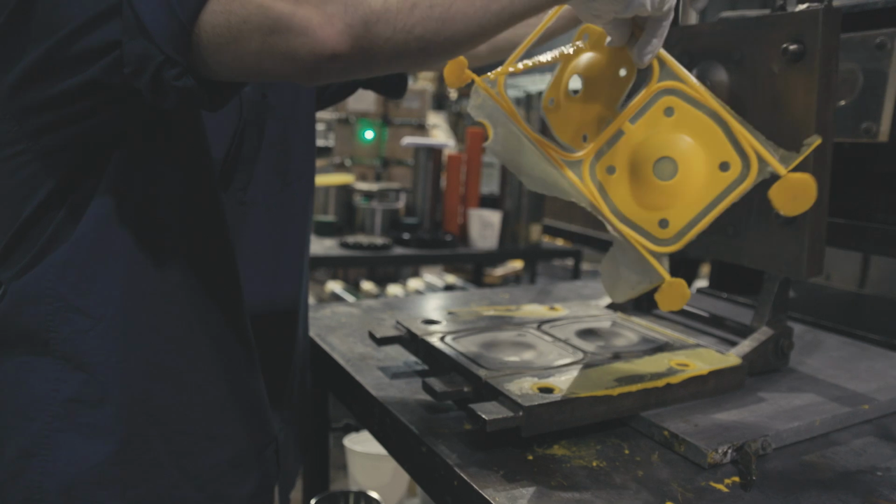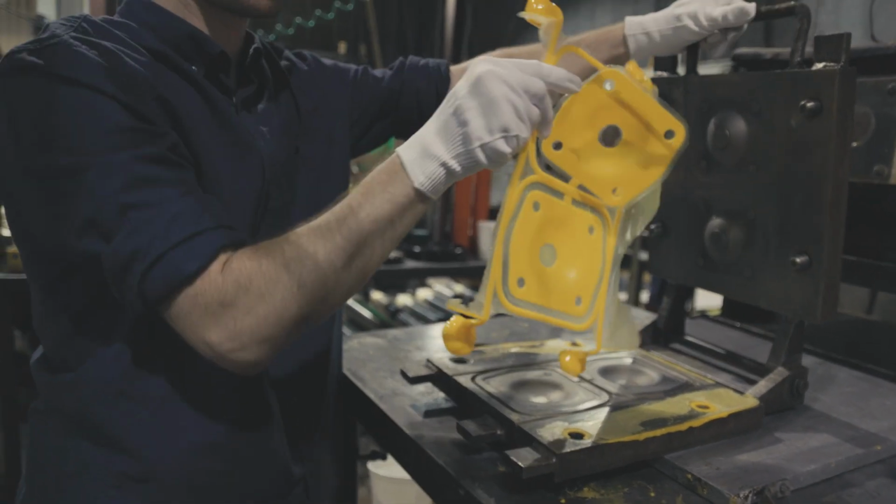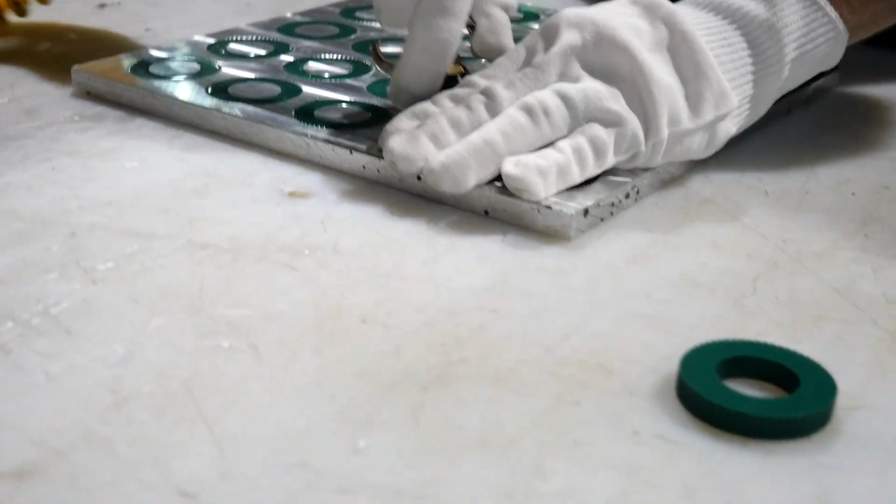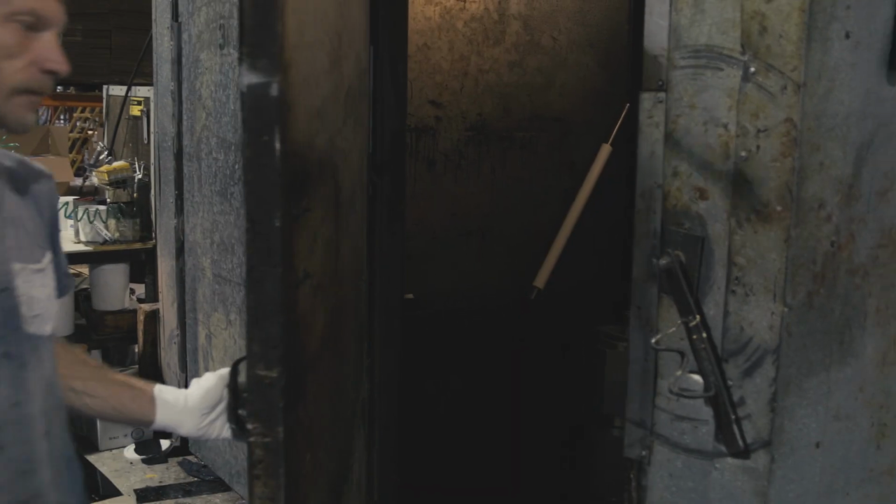PSI Urethanes uses a combined 58 years of experience with research and development, communication with customers, and improving processes to help determine which casting method is used.